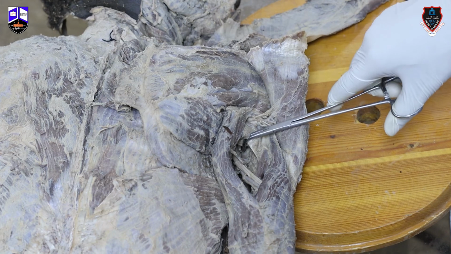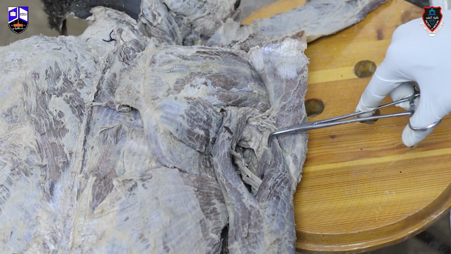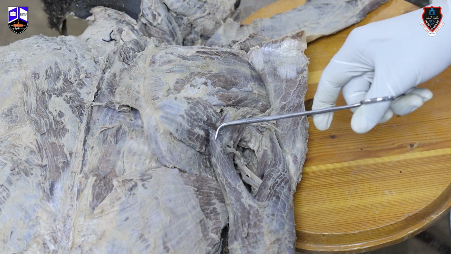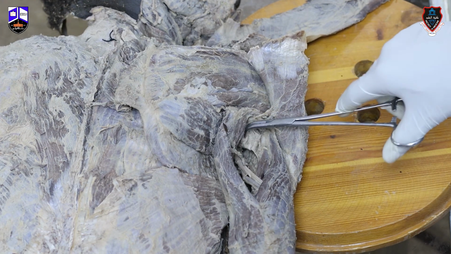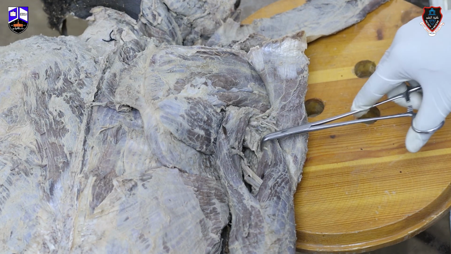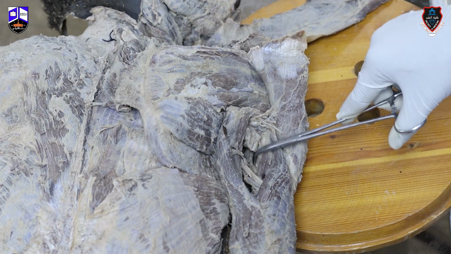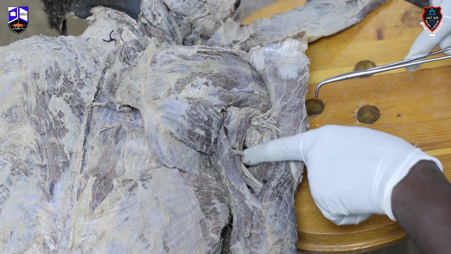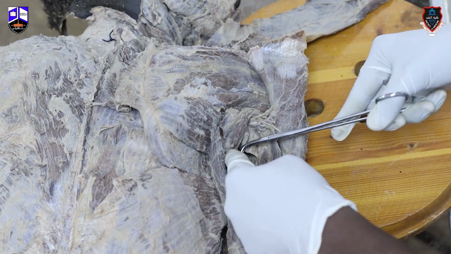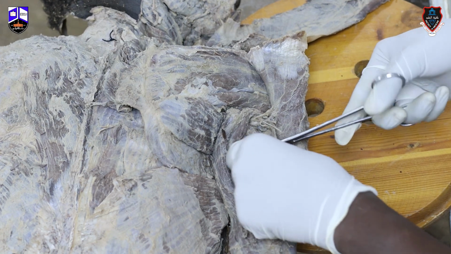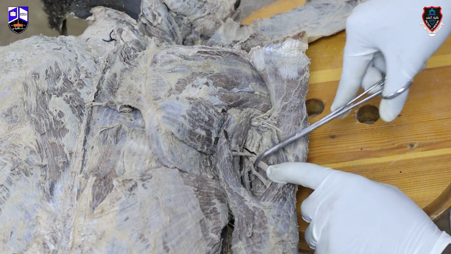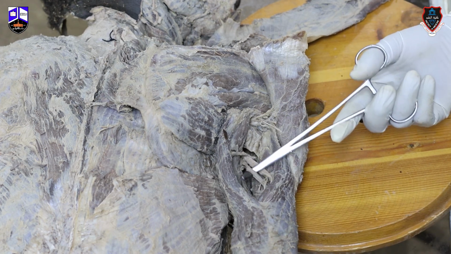Below this space is the triangular space, which is bounded medially by the long head of the triceps as well, superiorly by the teres major and laterally by the humerus. It transmits the radial nerve and the profunda brachii artery.